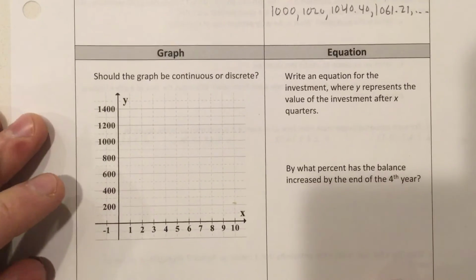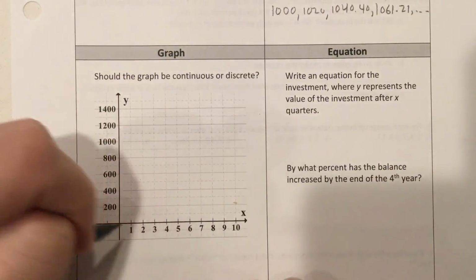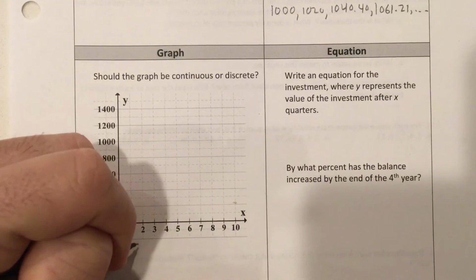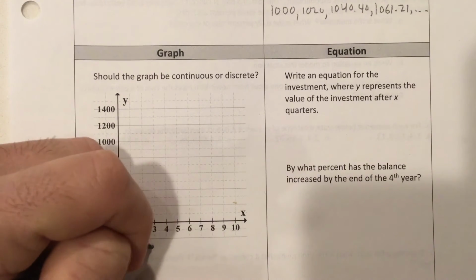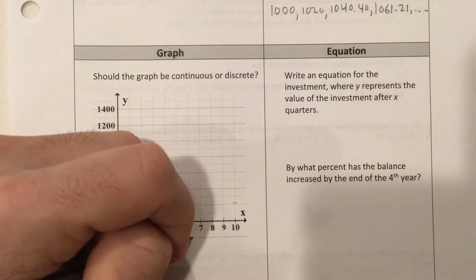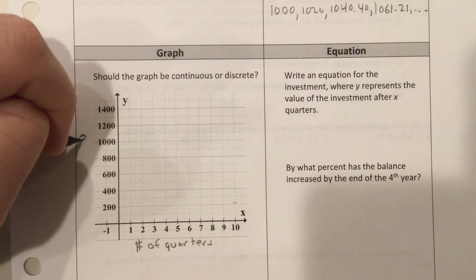As we go now to graph this, remember our X value changes now. Our X is no longer years, it is now number of quarters. Our Y is still money.